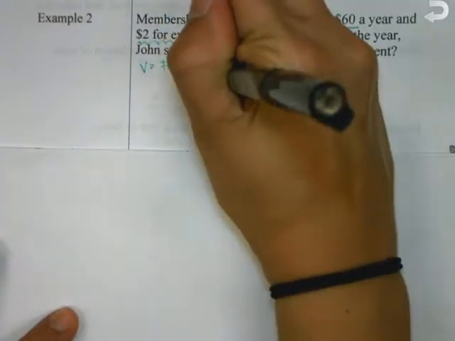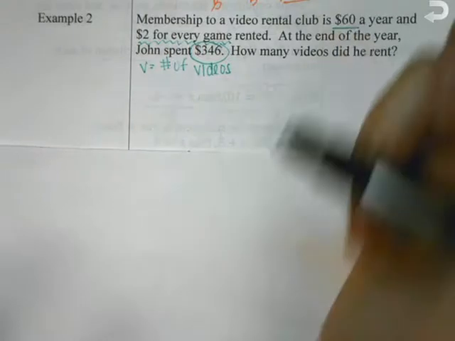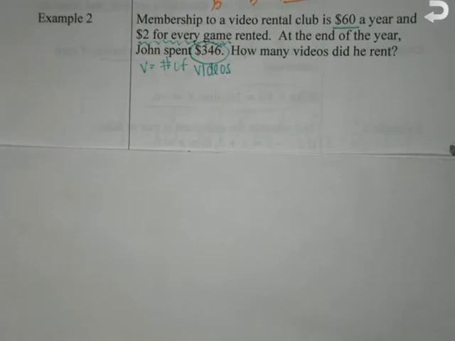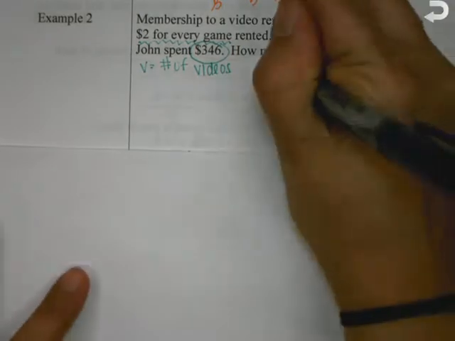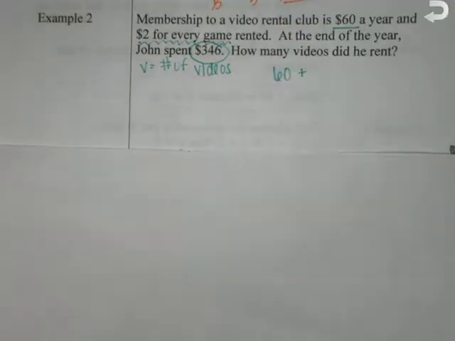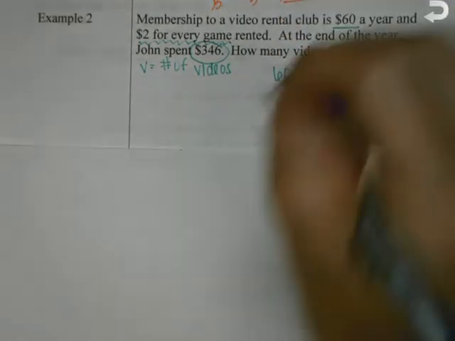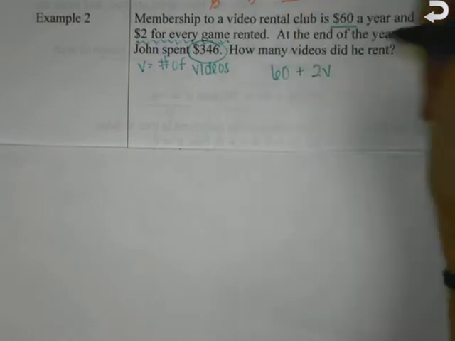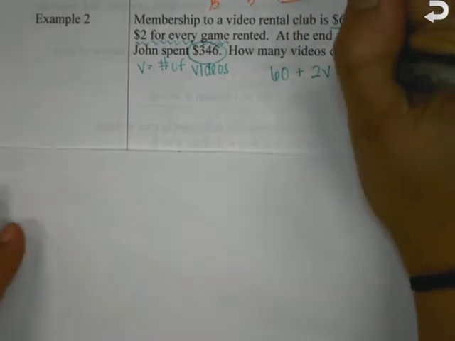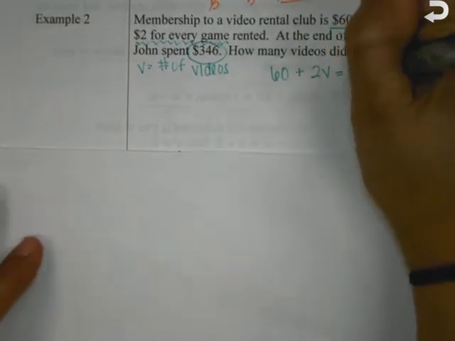Okay. So let's write the equation. What am I paying no matter what? Flat fee, $60. Plus, how much for each video? 2. So 2 times the number of videos should equal 346. Will you guys solve that by yourselves right now?